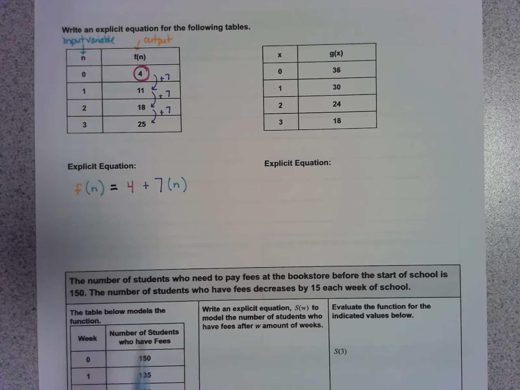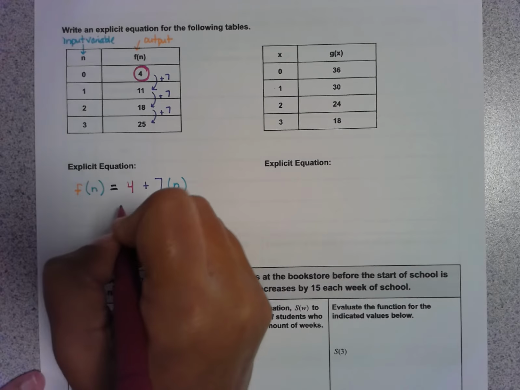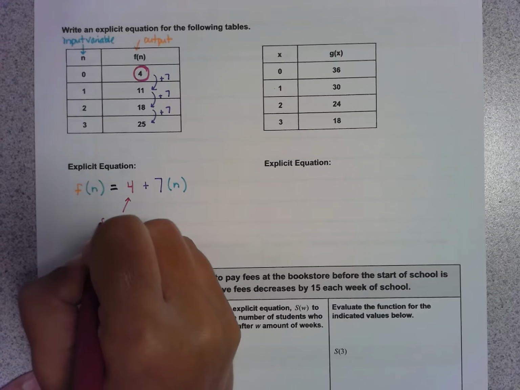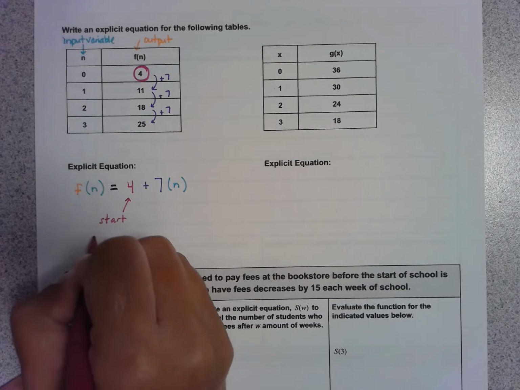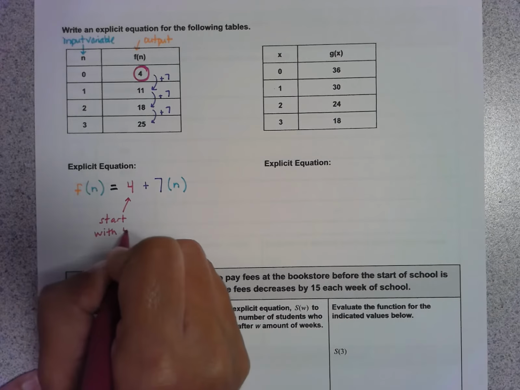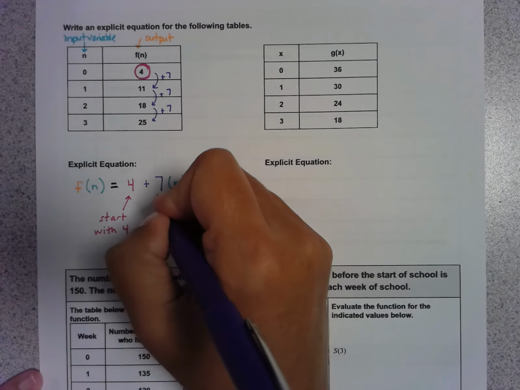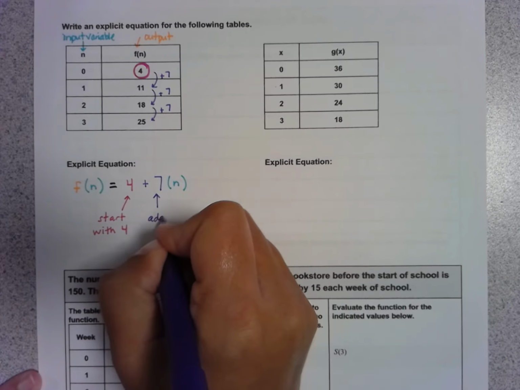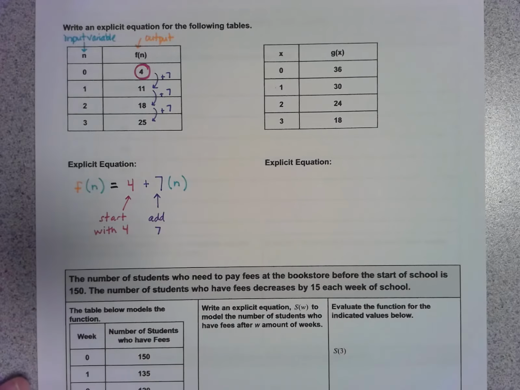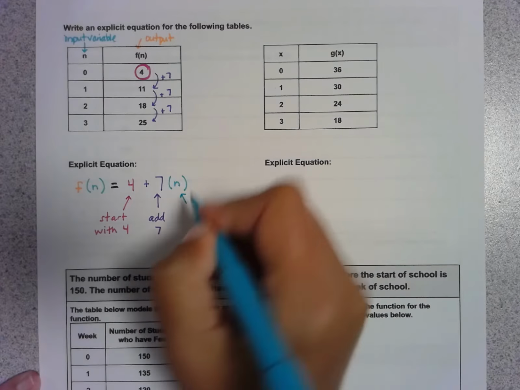When I look at this equation, the way that I think about it is according to the table, we start with 4 because the table starts with 4. We add the 7, and we're going to do that n times.